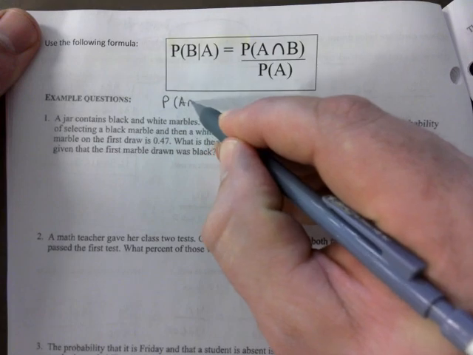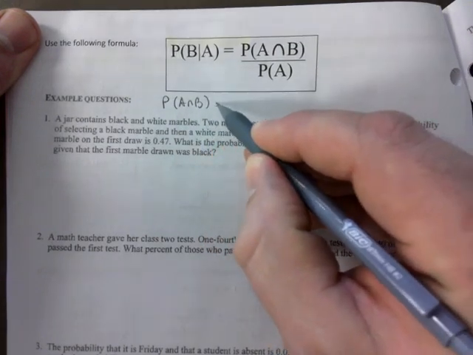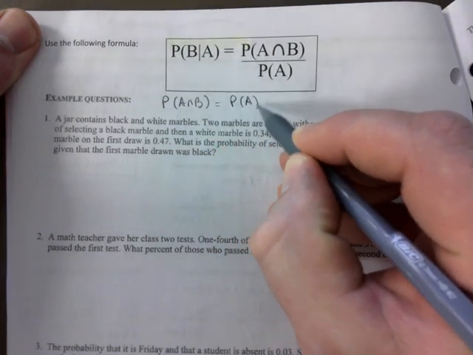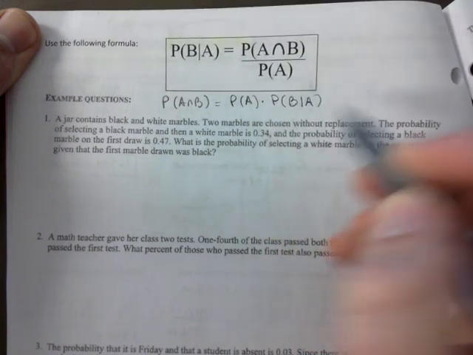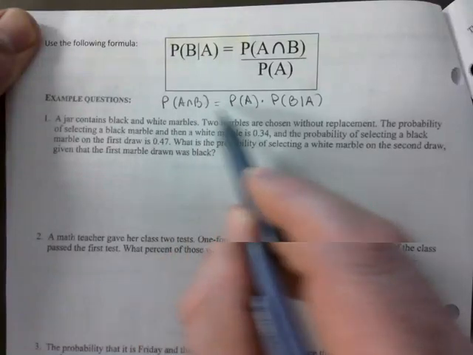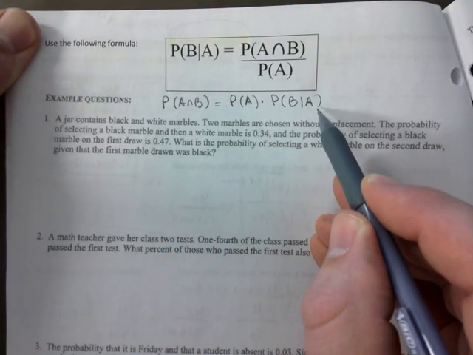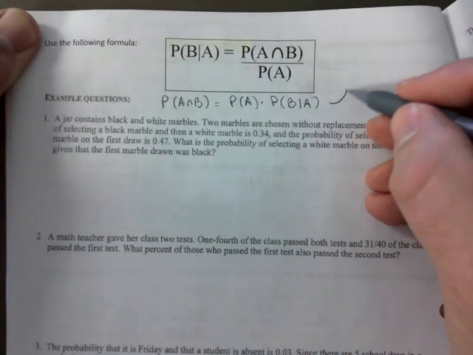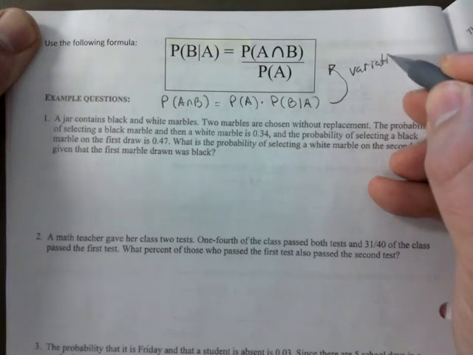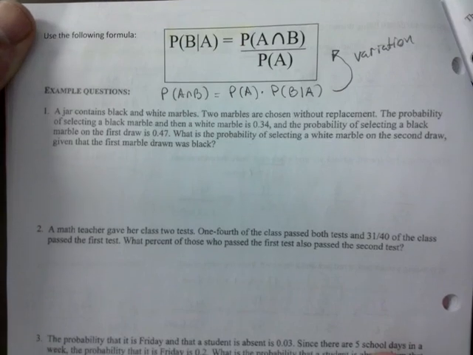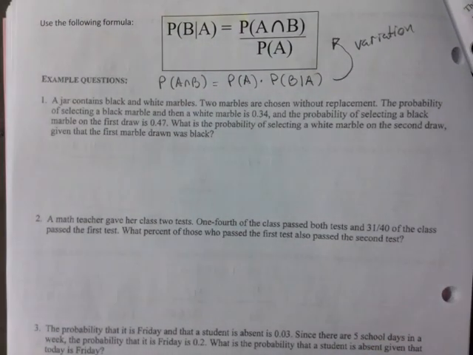P of A and B is P of A times P of B, given that A already happened. This is the dependent probability formula. This is a variation of that formula. Okay, I like to use the original.